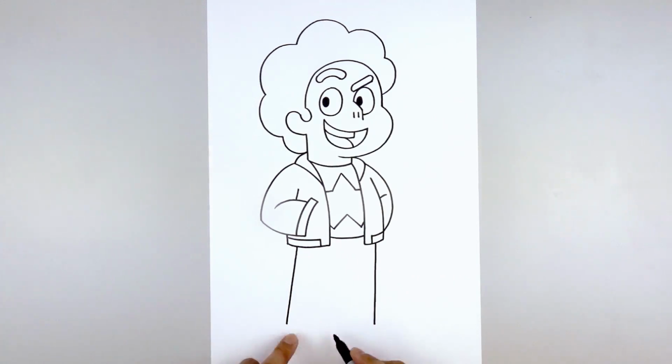And then we'll round out the bottom of the leg. Starting on the left side, curve down and then up. We draw that same length curve over on the right side.